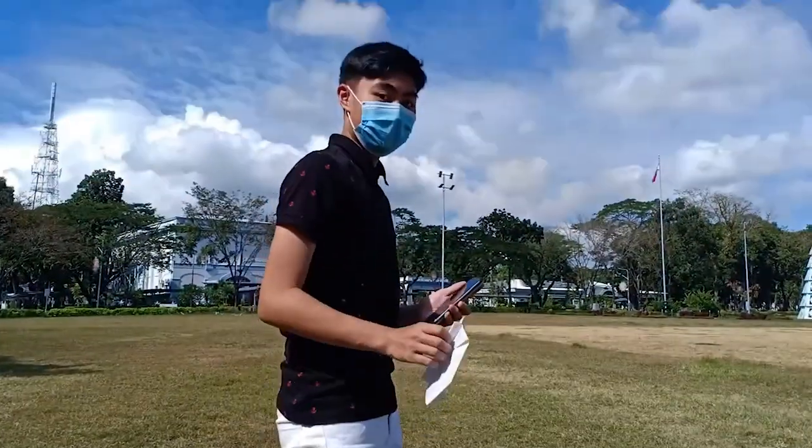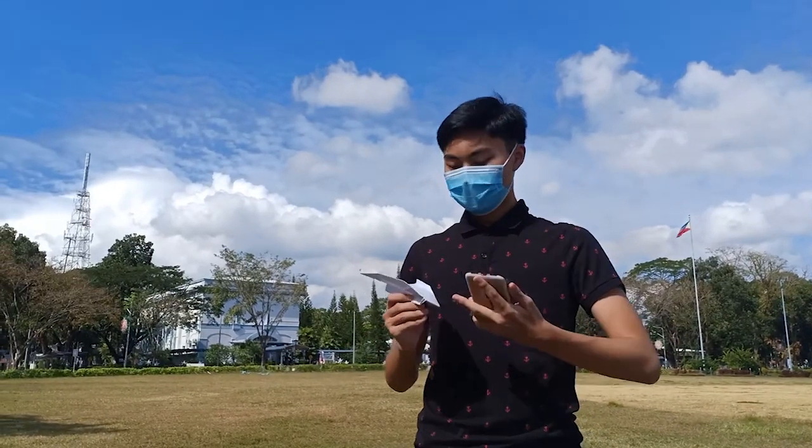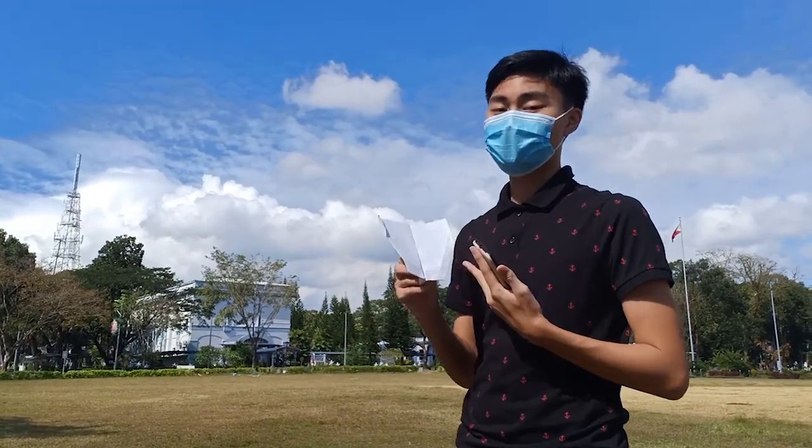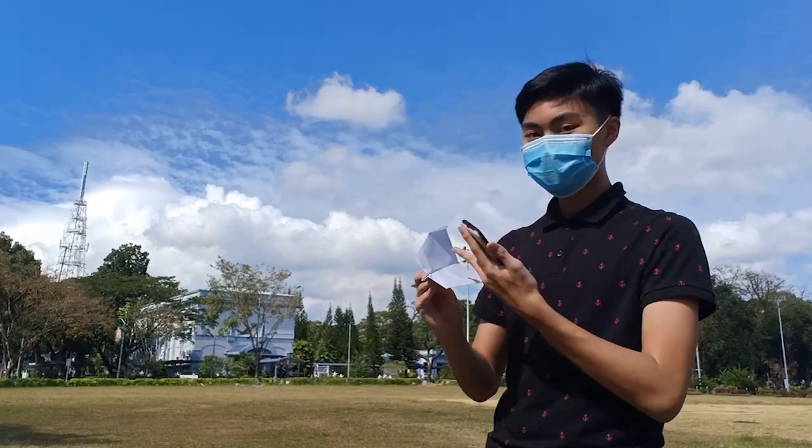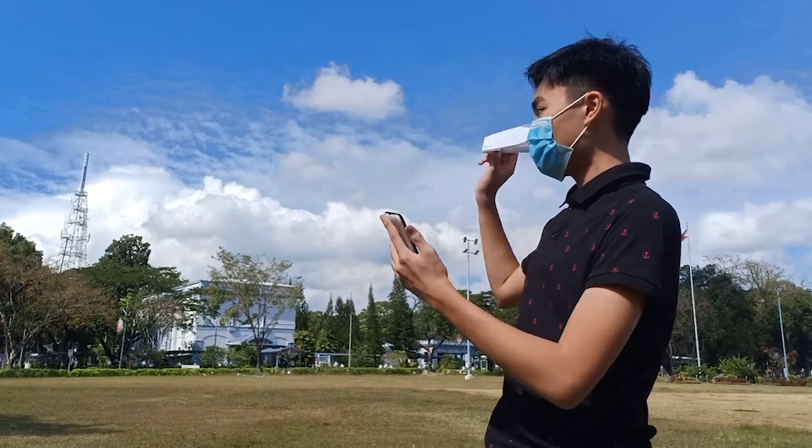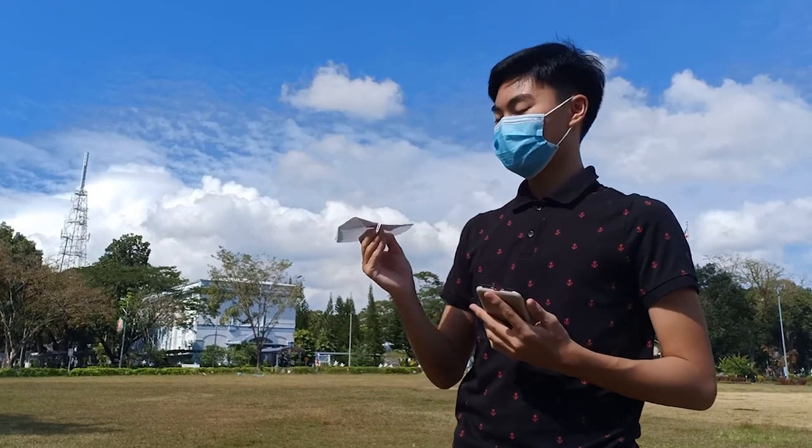Again, another airplane falls to the ground. The glider is also not the world record holder. As you can see, it had broad wings which allowed it to glide through the air, hence its name. Yet, due to that, it had too much drag. The drag requires more thrust, or the power of the thrower, for it to glide and cover a longer distance.